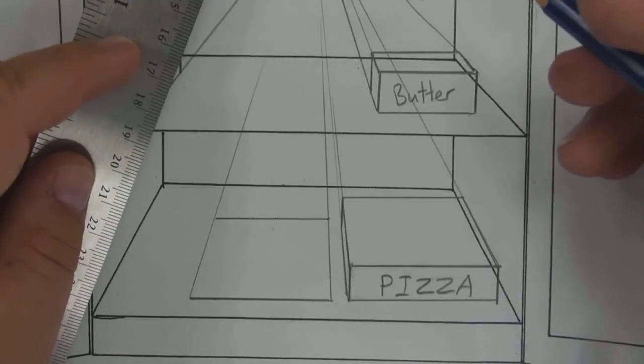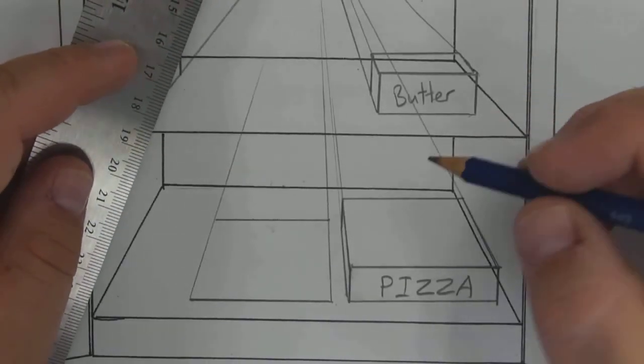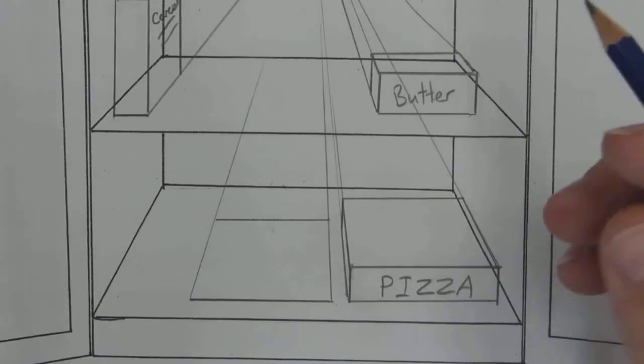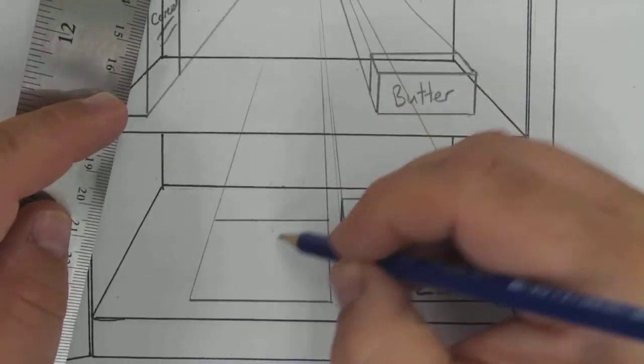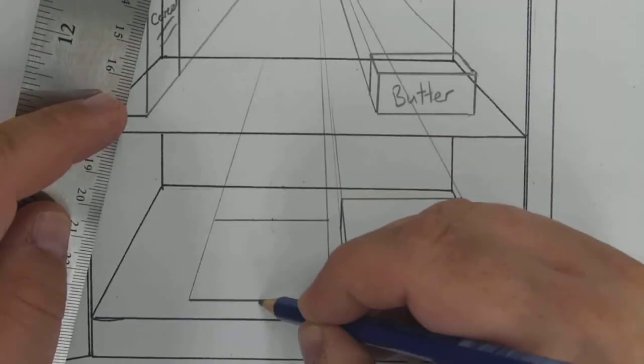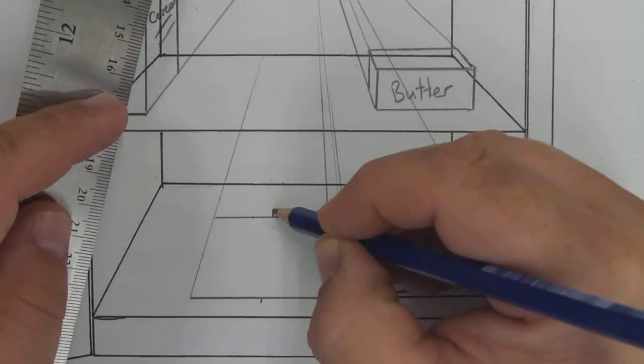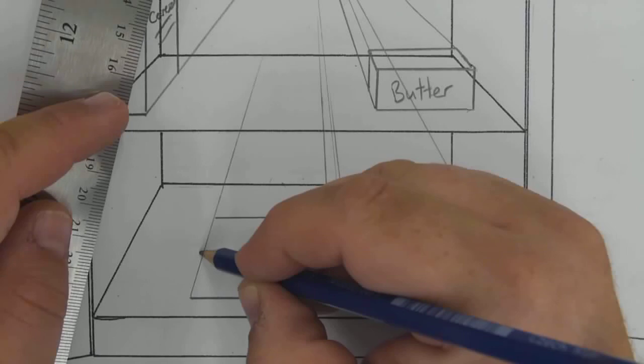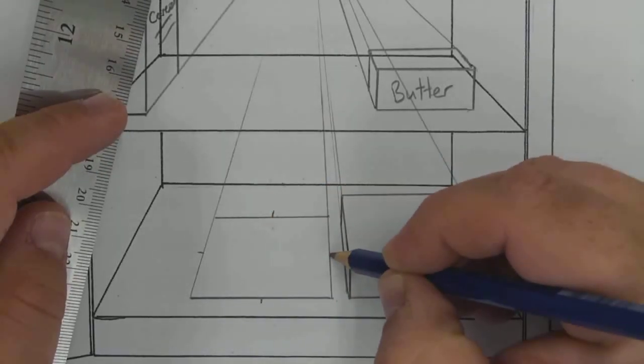Okay? Now the next thing you're going to do is, you can measure this out, but again, I'm going to eyeball it and put a little mark at the midpoints of these lines, where the middle of each of these sections is.